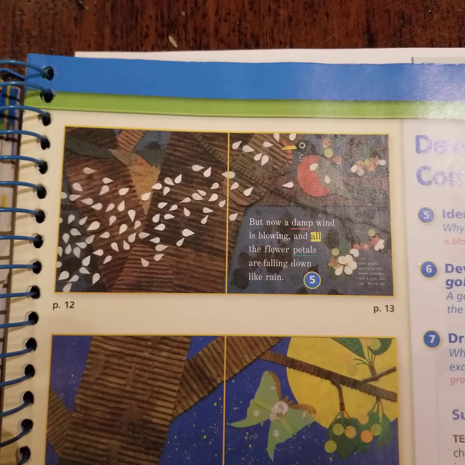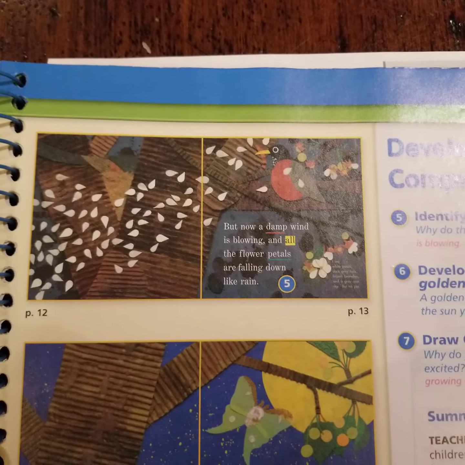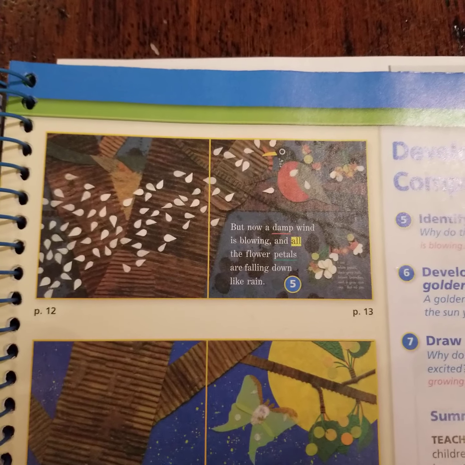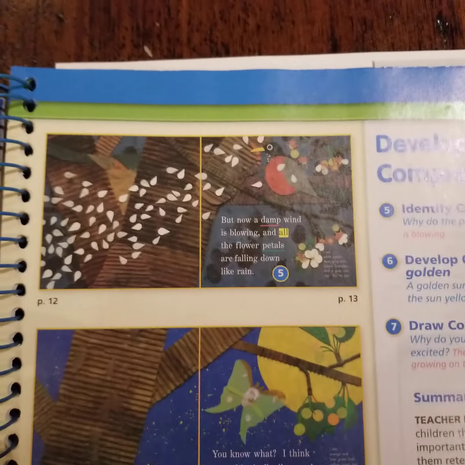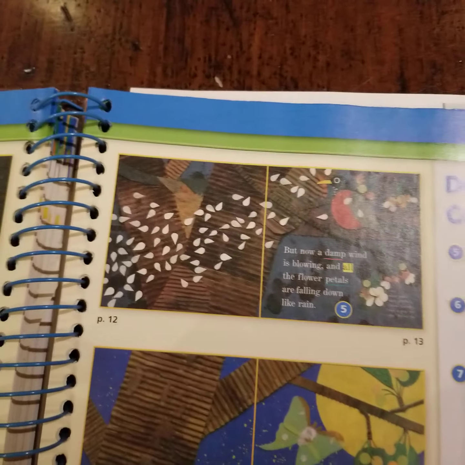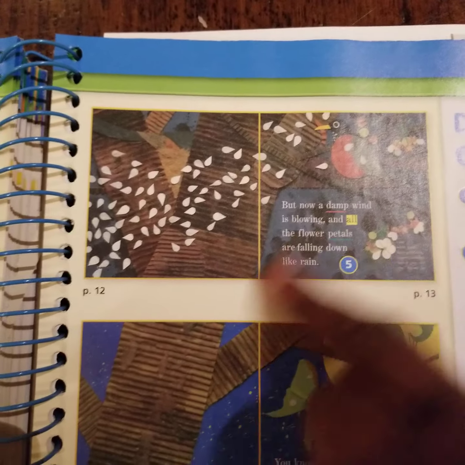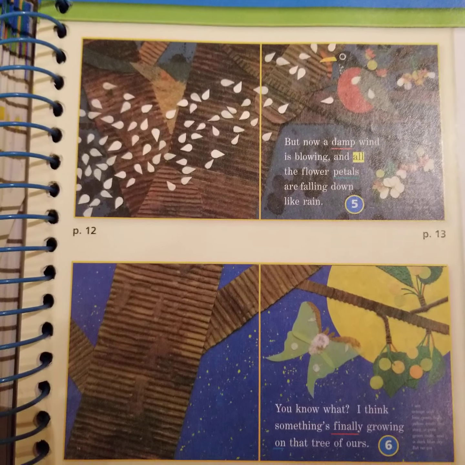So what can we conclude from that description? A damp wind blowing. They see a gray rain sky. Yeah, probably a storm is coming. And that's why it's blowing the blossoms out of the tree. Again, it helps us to understand better when we see the pictures, the graphic features that the author provided for us.